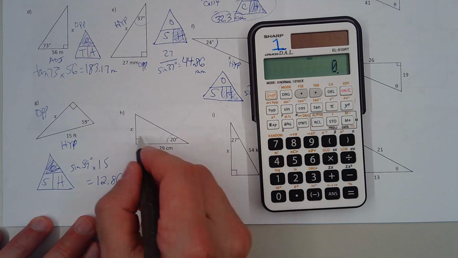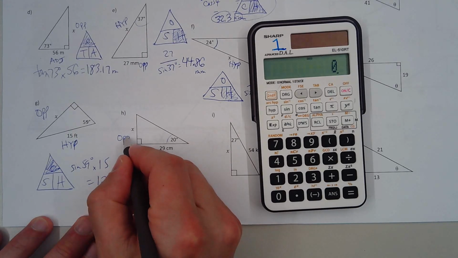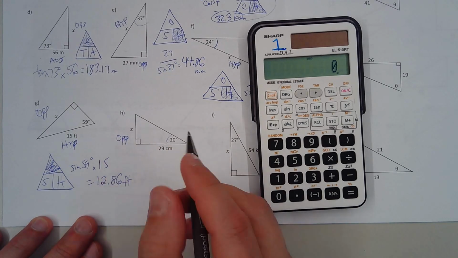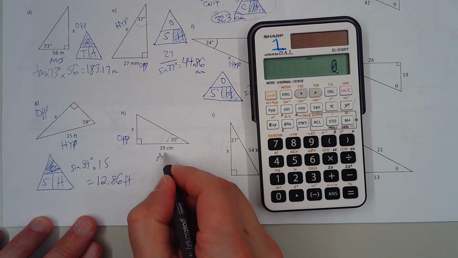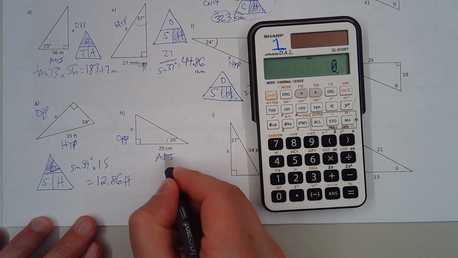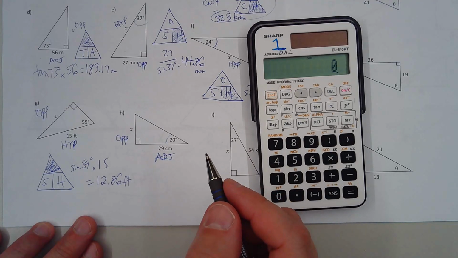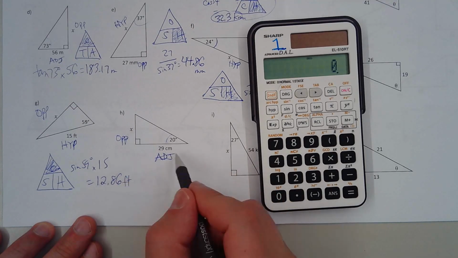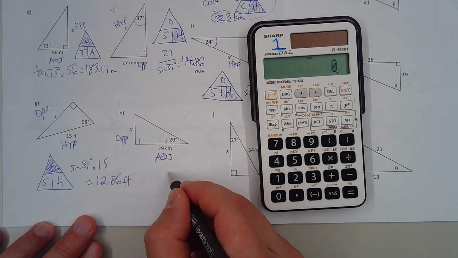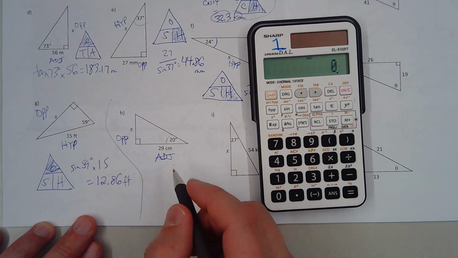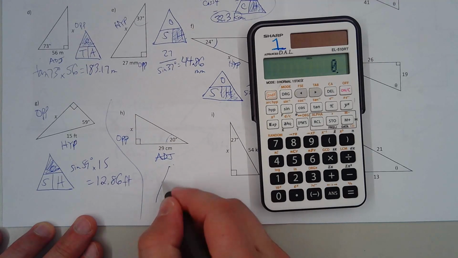Here's my angle. This side over here is the opposite. And this side is the adjacent. Which one is opposite over adjacent? Which ratio? Tan, right. TOA.